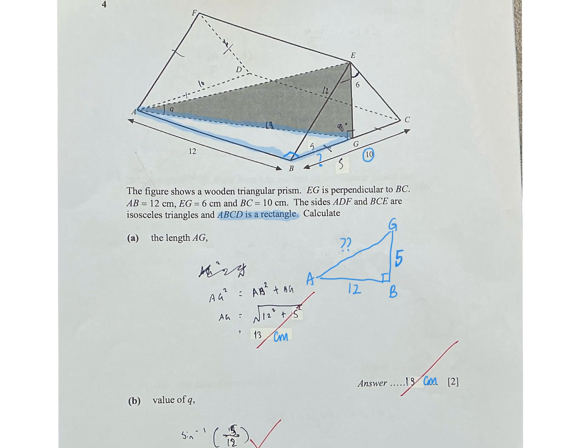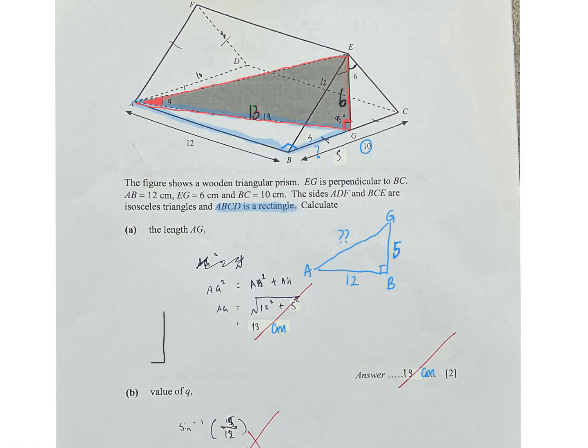Okay, next one, I want to find the angle Q. This angle here. So obviously you need to refer to the next right angle triangle, which is the red one that is standing above. Or rather the shaded one that they show you there. So this is a right angle triangle. I want to find this angle. I know this is 13. I just found that this is 13. They gave me this is 6. So you have two sides of a right angle triangle.